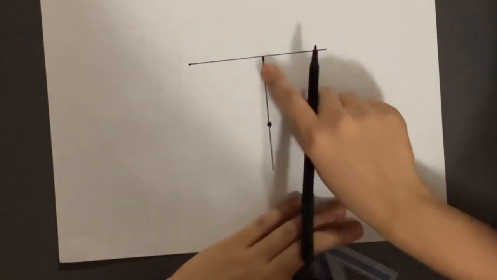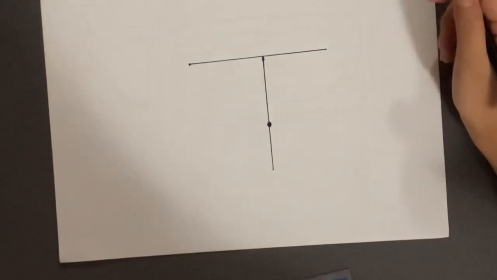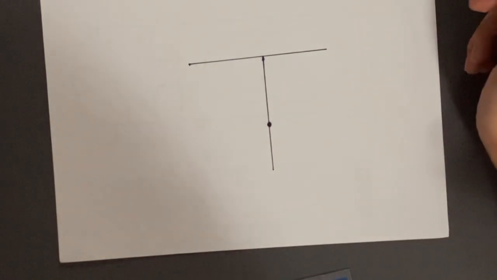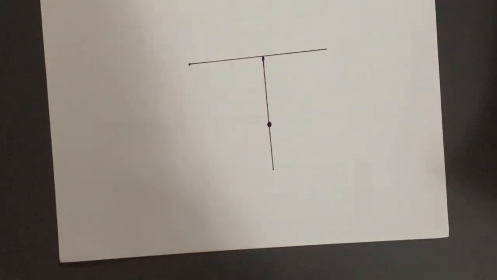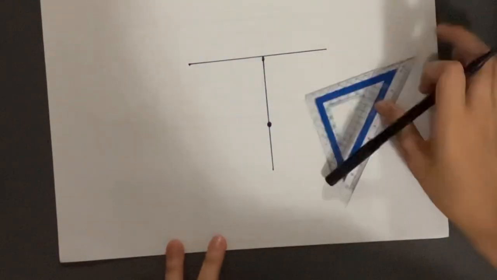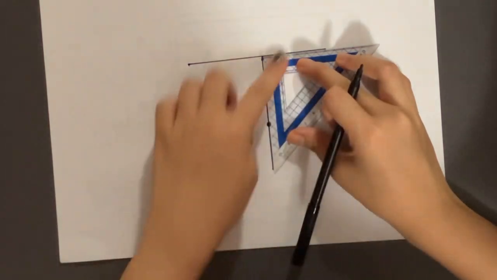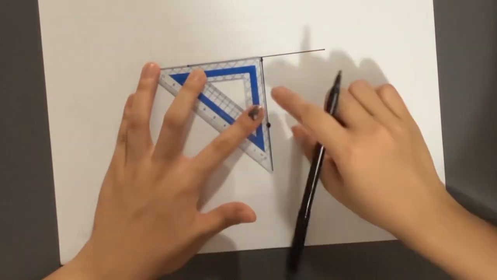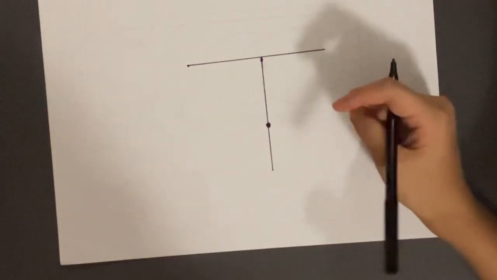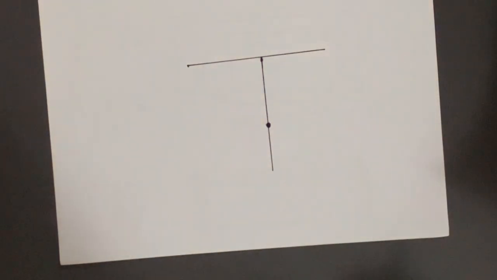Okay, sorry there's a smudge here because I'm using a marker. So remember, when you draw, you have to use a pencil. Please do not draw in pen. Okay, now I want to check, are these two lines perpendicular? So I'll use my set square and I'll check. Okay, the two lines lie along the sides of my set square. And if I check this side, okay, they lie along the sides of my set square. So I know that these two lines are perpendicular.